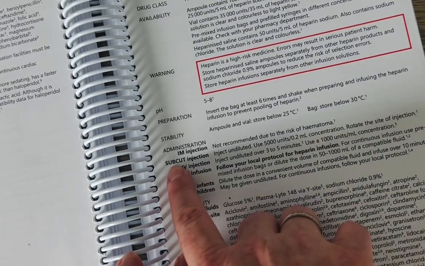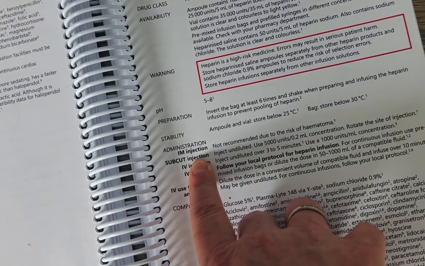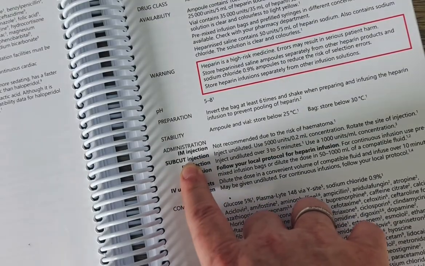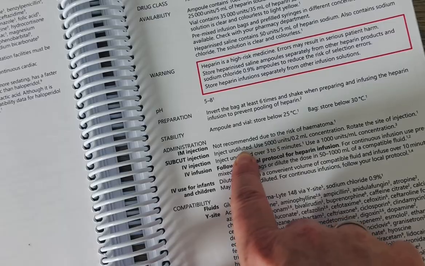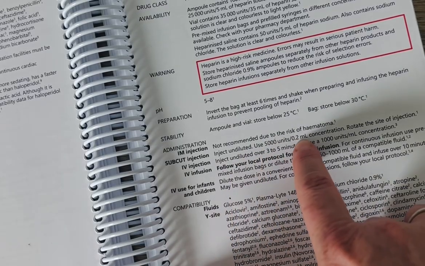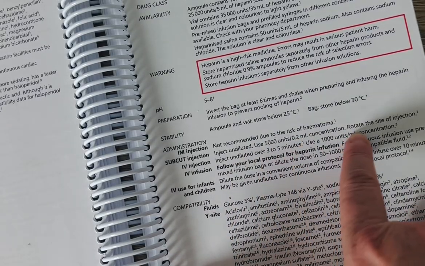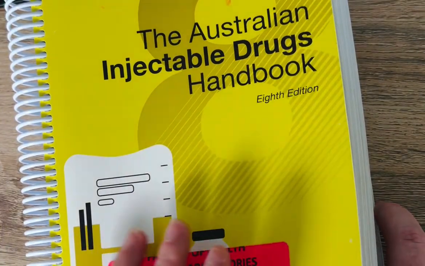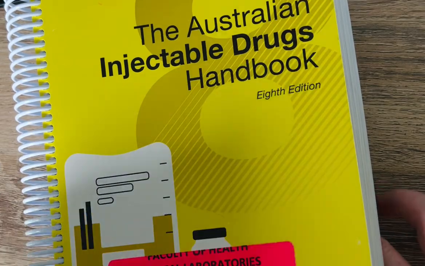We want to look at subcut injection. That's what the order says in ICP. We're giving it subcut, so which one do we use? We inject it undiluted, and we use the 5,000 units in 0.2 of a ml concentration, and we rotate the site of injection. That is all. We're looking for this book to be used for teaching in ICP.